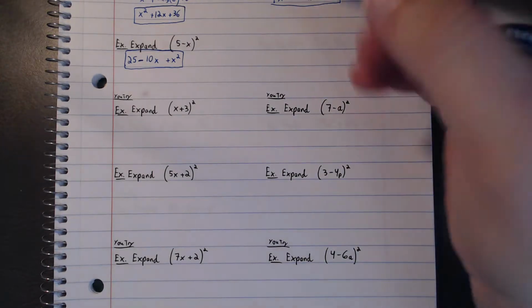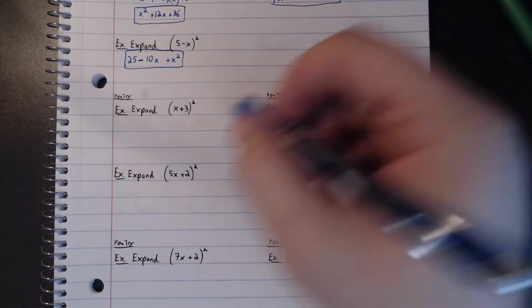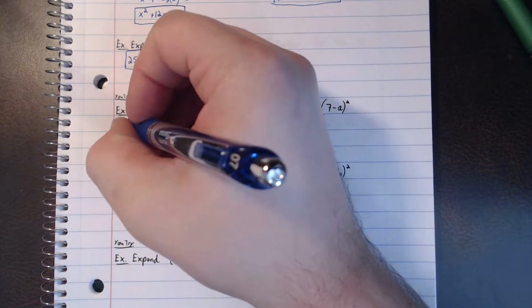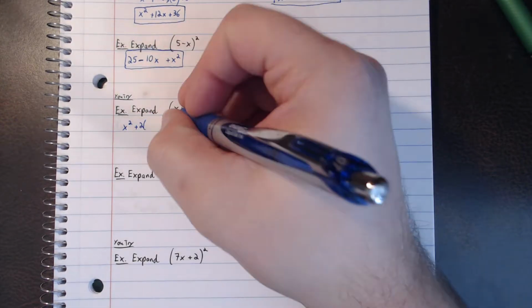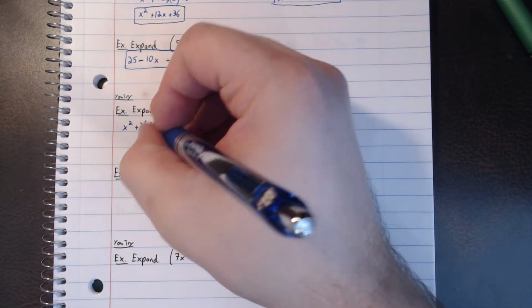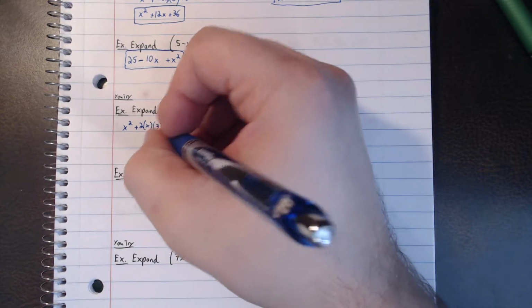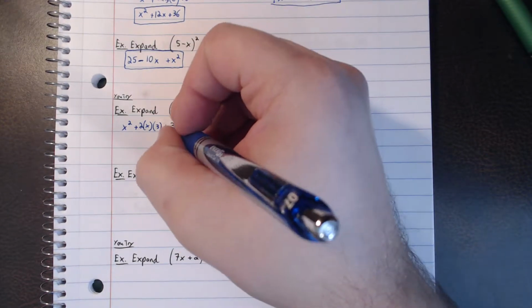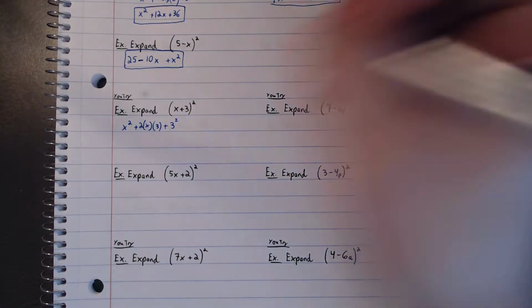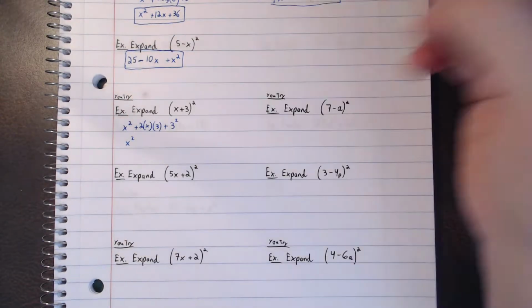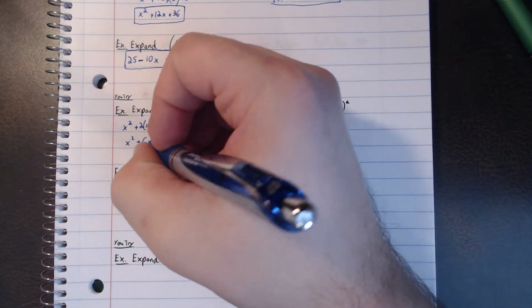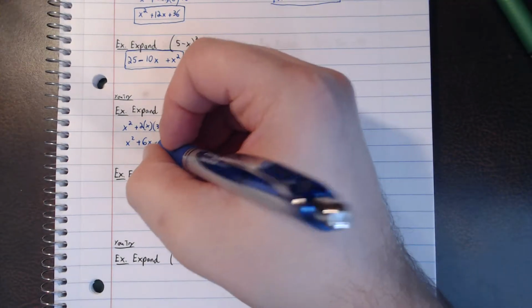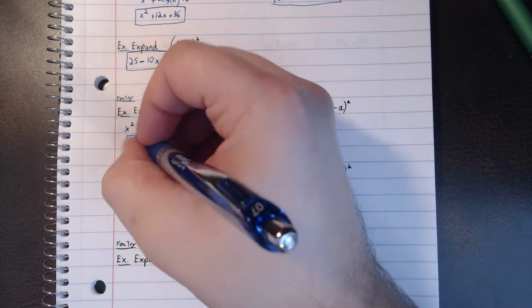Alright, let's check this out. As I had mentioned, I'm going to write these full out. I'm going to do a squared, which is x to the second power. I know this is going to be plus 2 times a, which is x, times b, which is 3, plus b squared, 3 squared. Okay, so we got x squared, 2 times 3 times x is 6x, and 3 squared is 9.